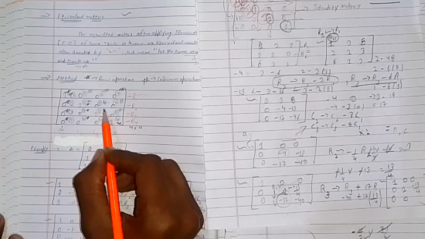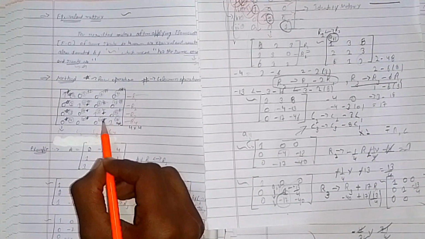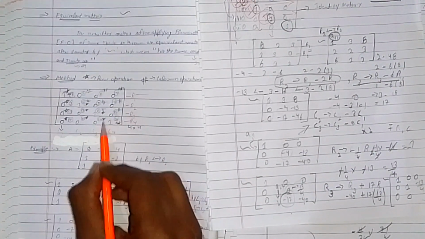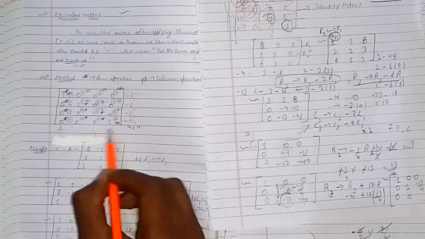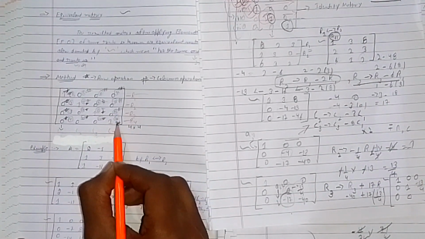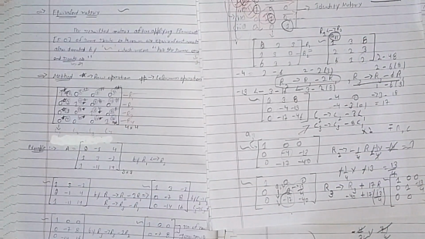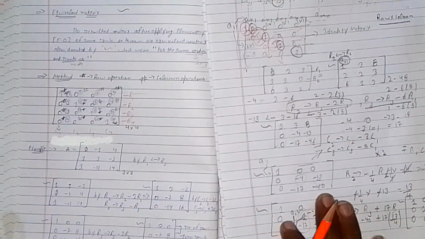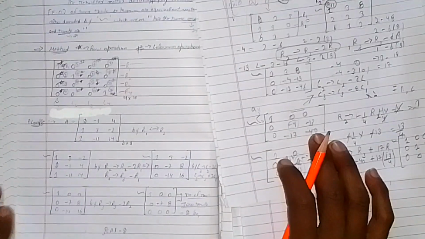Both operations can be used. Here 1 operation which is row. Here column operation. Here then we have to make what? 1. So we use column and row operation both. Okay, is that clear to you how this works? This is how it works.